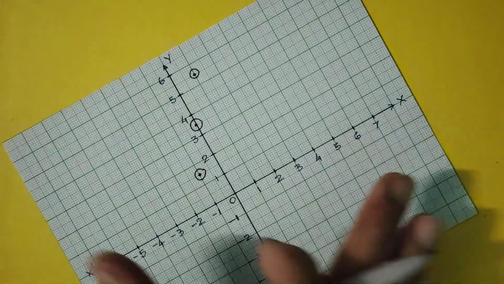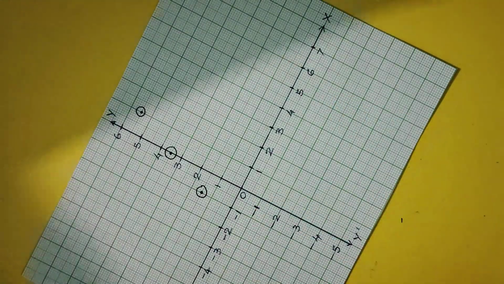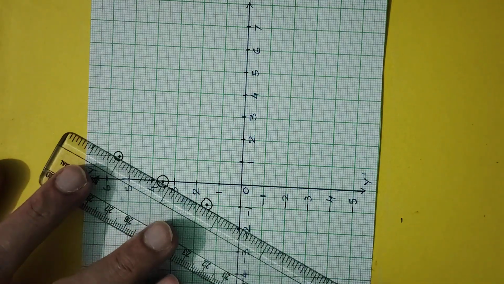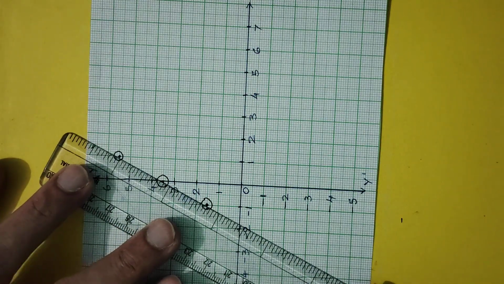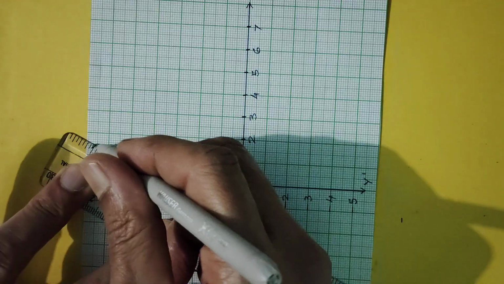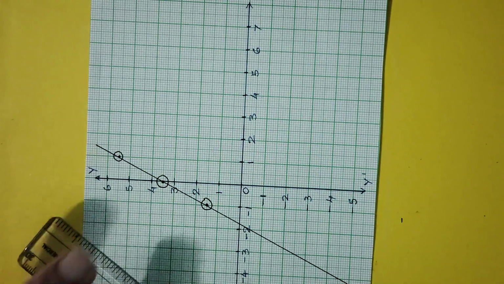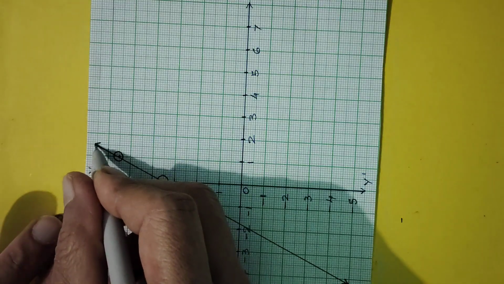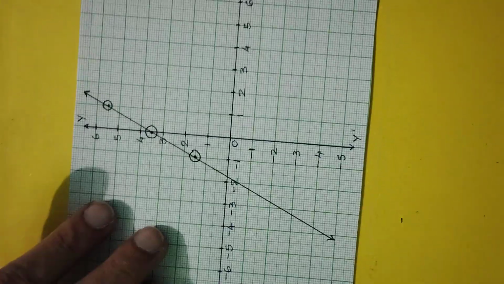So if we join these three, we'll get the graph. This is the graph.